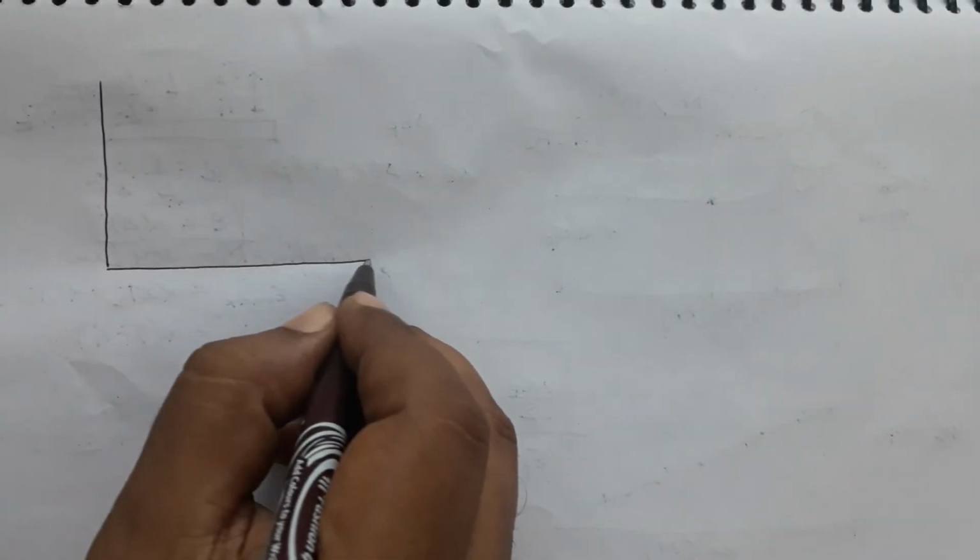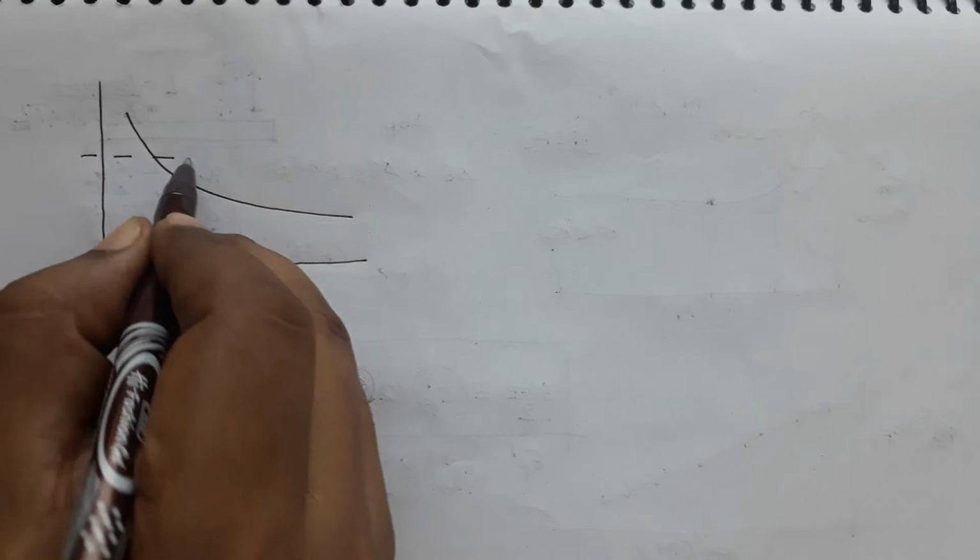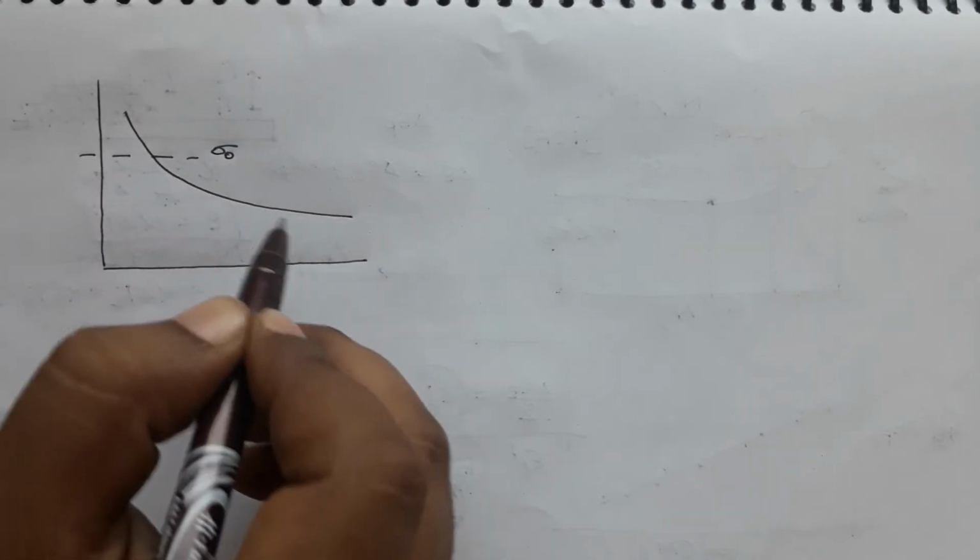What we have in high cycle fatigue is that our stresses are lower than the yield strength, and therefore the deformation is completely elastic.